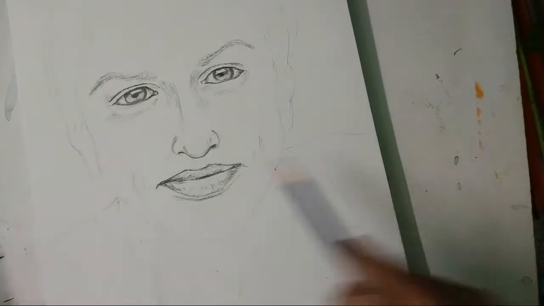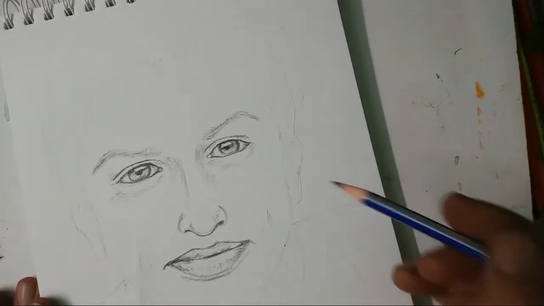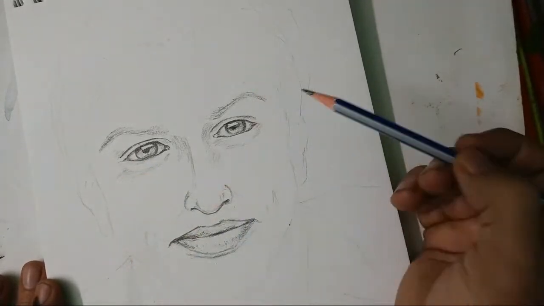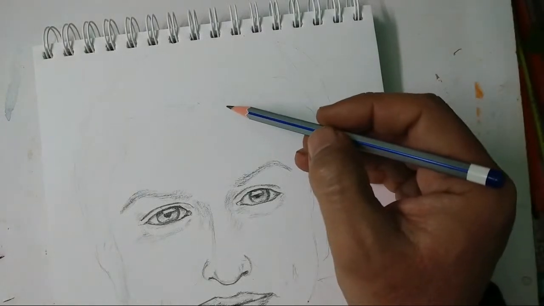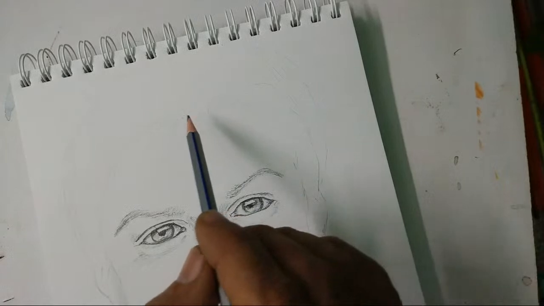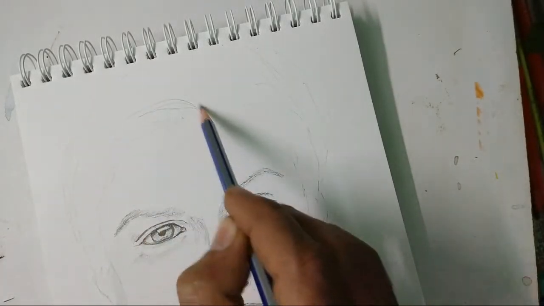Now the basic outline of the face I have done. We can give shape to the hair. So let's start from the hair. The hair are starting from the right and they are bending toward the left.